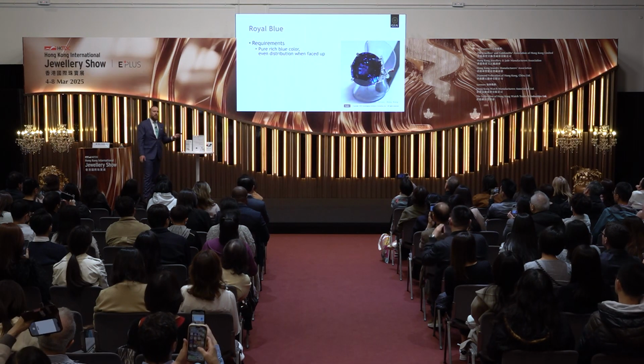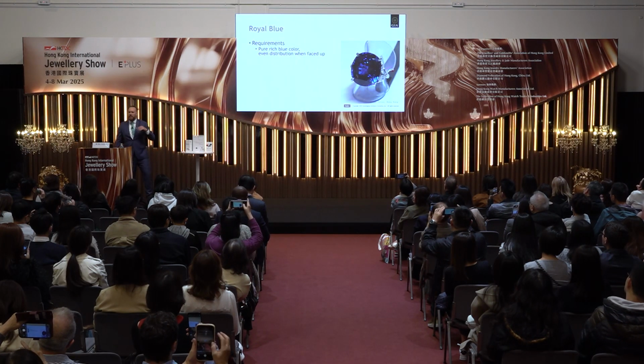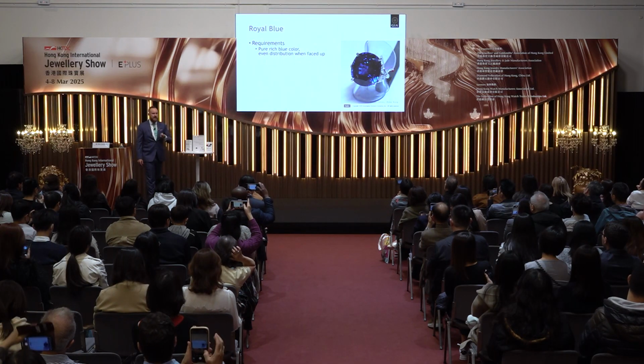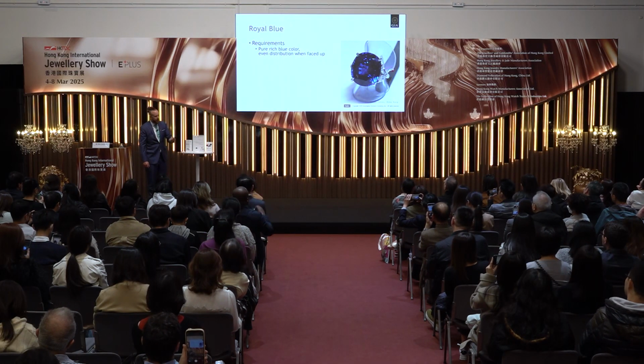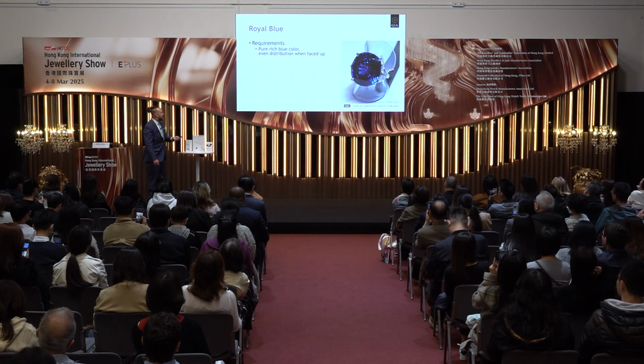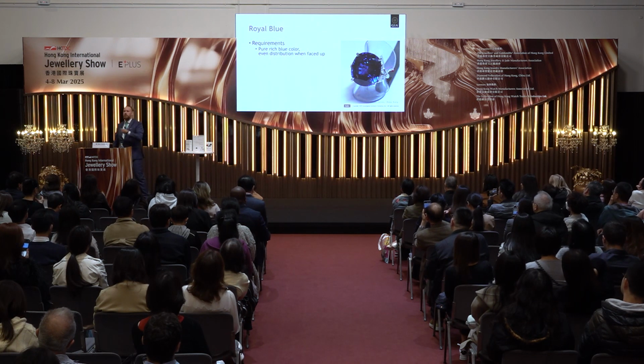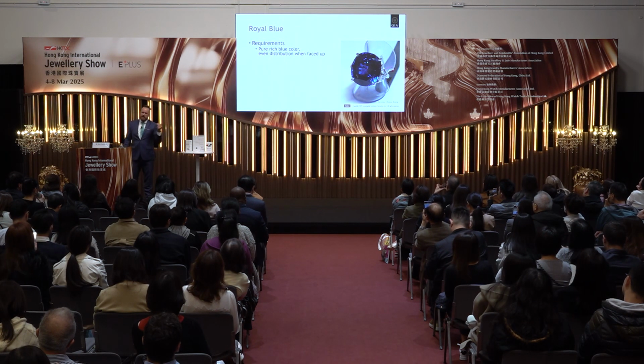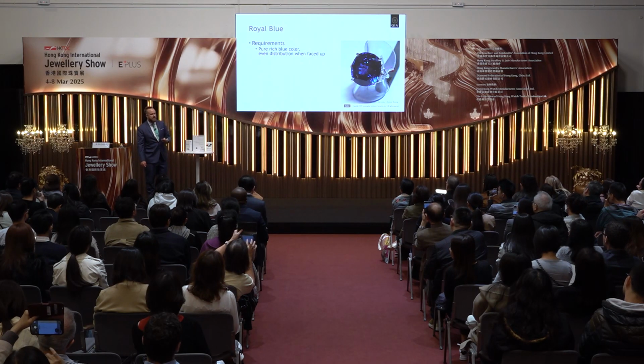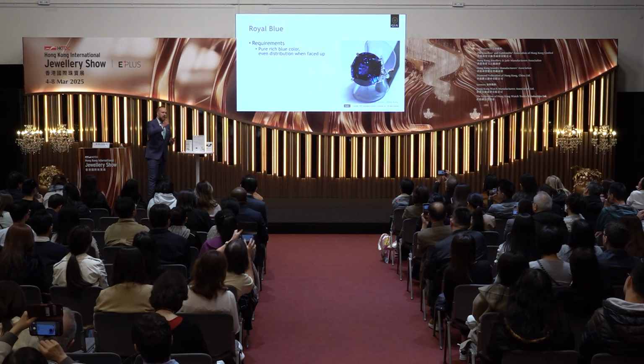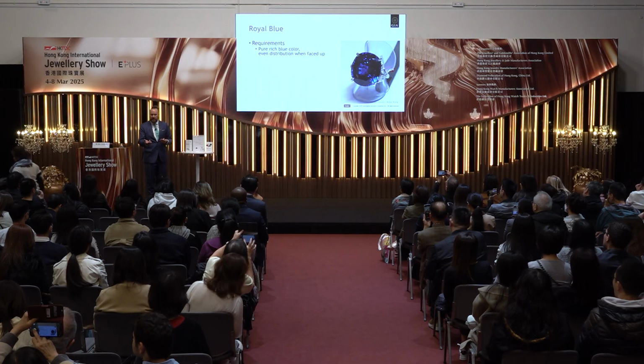Now if we look at royal blue for sapphire, what we require for royal blue is that it needs a pure, rich blue color faced up, with an even distribution when we face it up. Because there's a lot of sapphire experts in the audience here, and I think you all know that color zoning in sapphire is a very common thing.